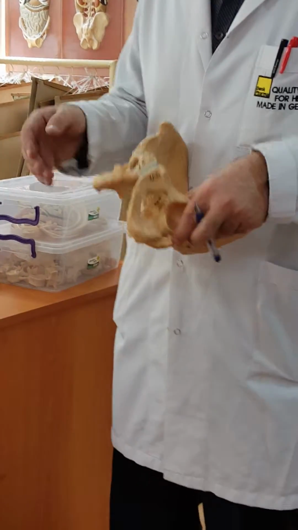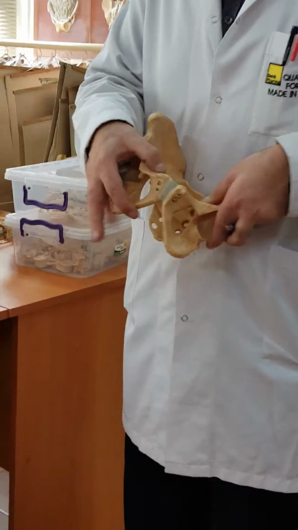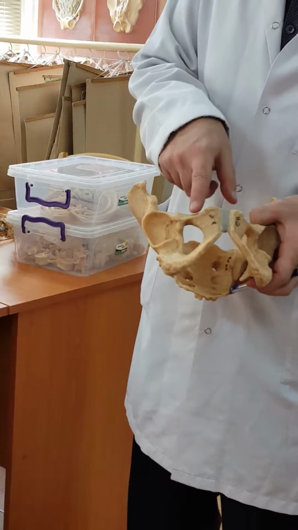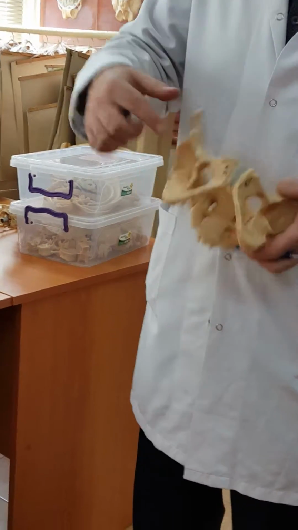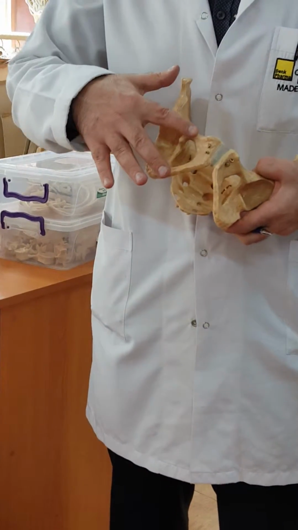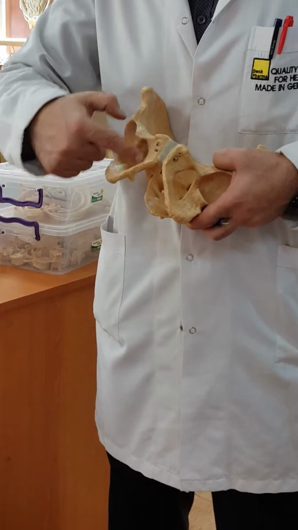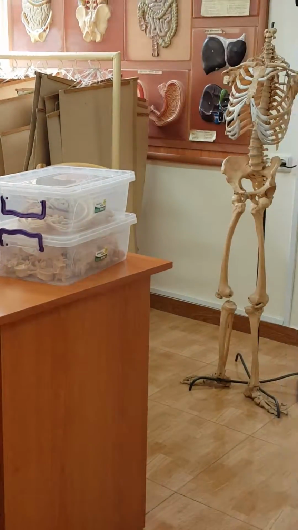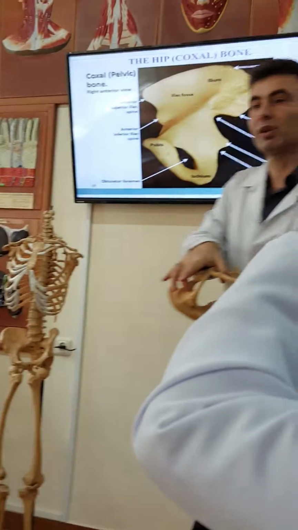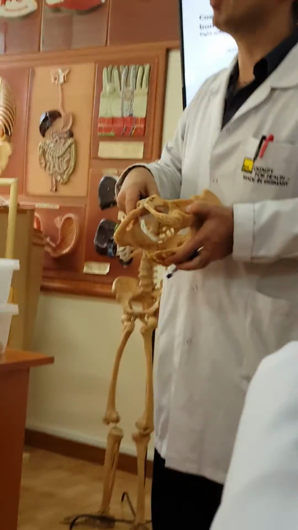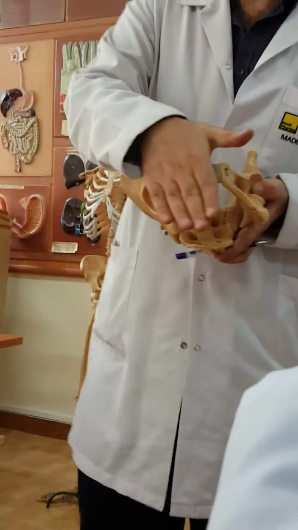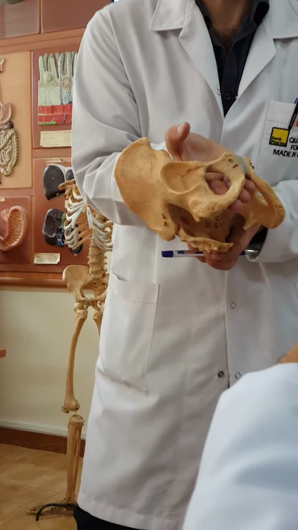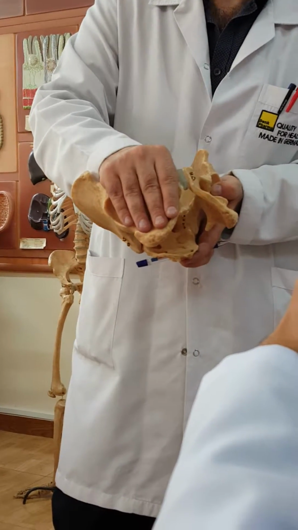In front of it, my friends, you can see the pubic bone. The pubic bone has two branches, a superior branch and an inferior branch. Between the superior and inferior branches of the pubic bone and os ischiaticus, you can see an aperture, which we call foramen obturatorium. It is located anteriorly. Why obturatorium? Because two muscles are attached here: musculus obturatorius externus and musculus obturatorius internus. These two muscles attach to it and close this aperture.